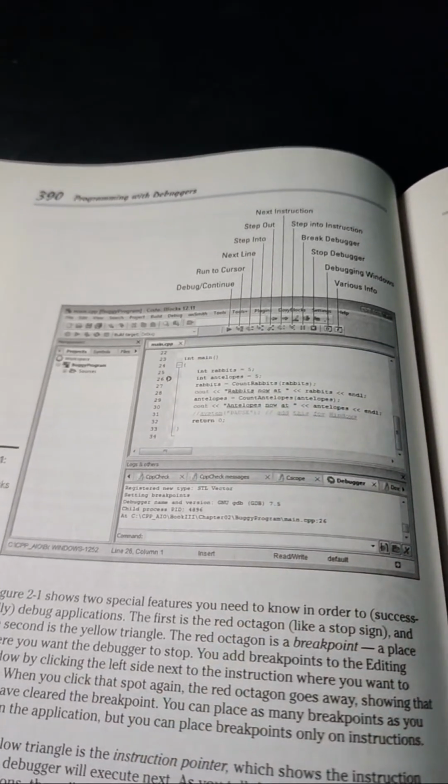So I will just mention that part, but I'm not going to go super into this particular debugger. The point is not to dwell. The point is to get through this book and then get to my own coding again. Okay, Figure 2-1 shows two special features you need to know in order to successfully debug applications. The first is the red octagon, like a stop sign, and the second is the yellow triangle.